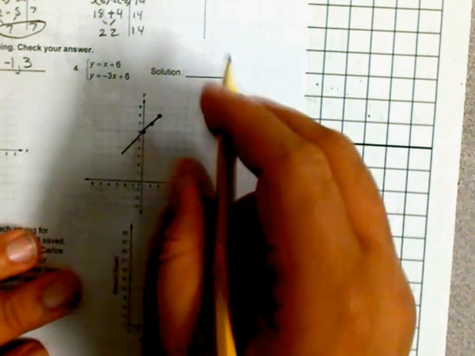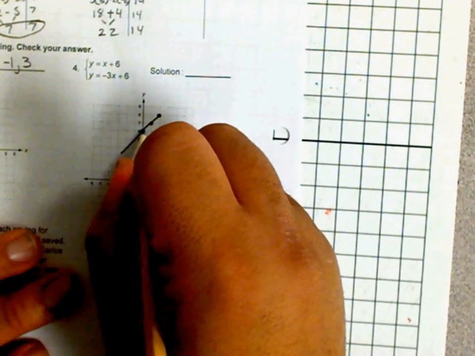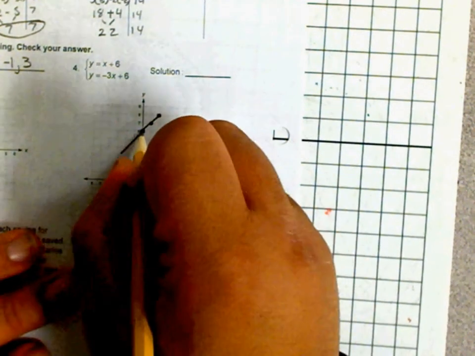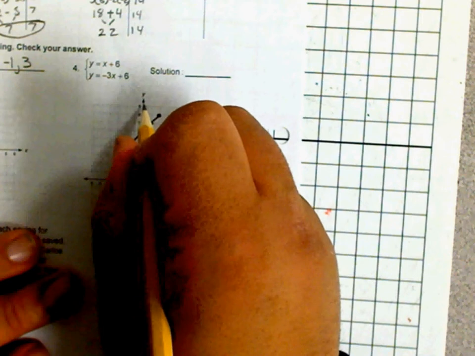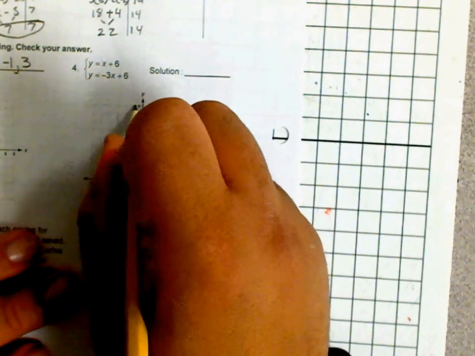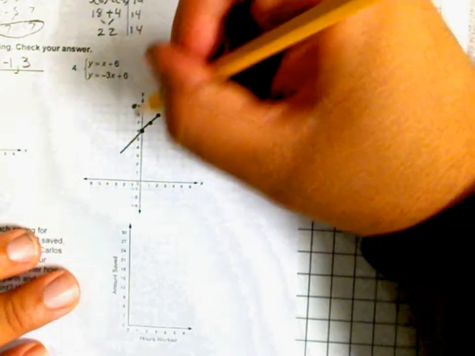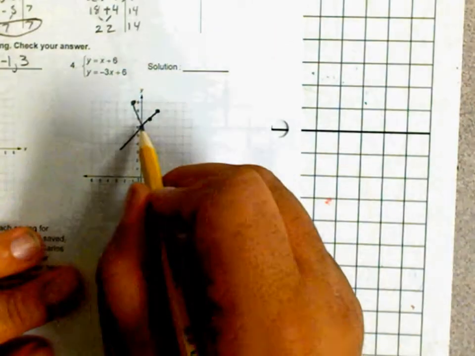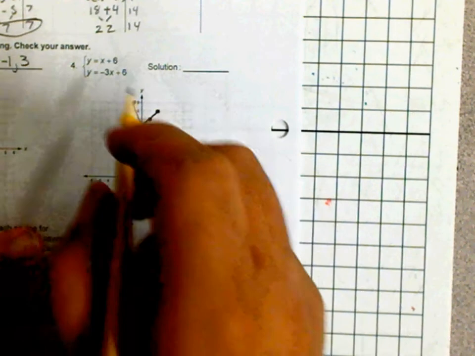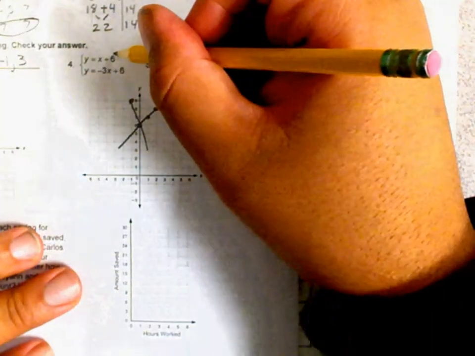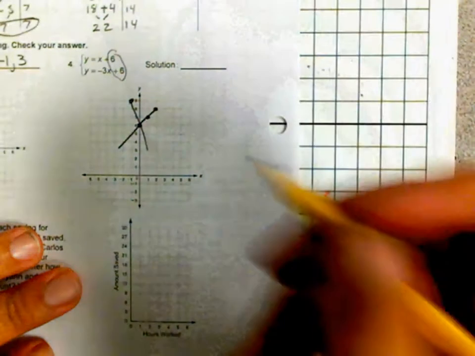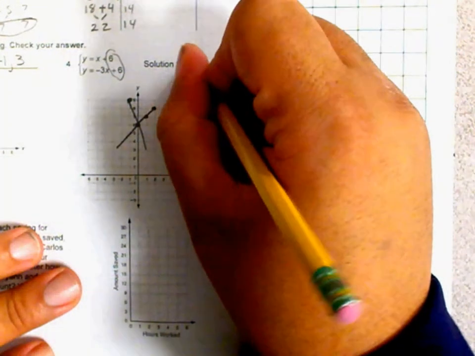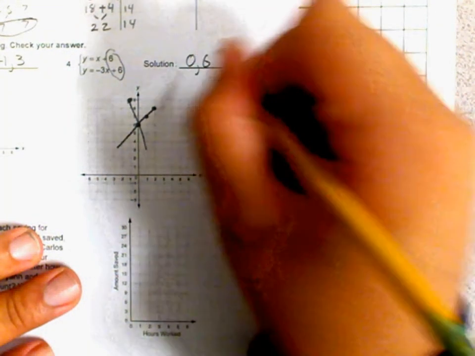My next line is 6 on the y-axis, and then it's rise 1, 2, 3, and then run negative 1. Well, I already see where my line meets, and it's at the y-axis at 6. So that's how I kind of knew what it was going to be at the beginning. So my solution is 0 and 6.